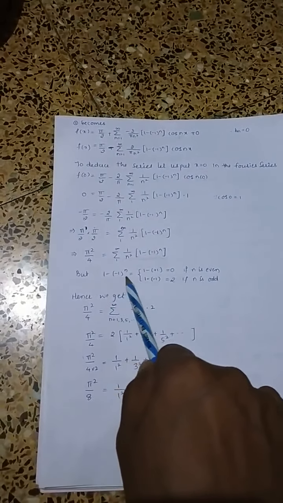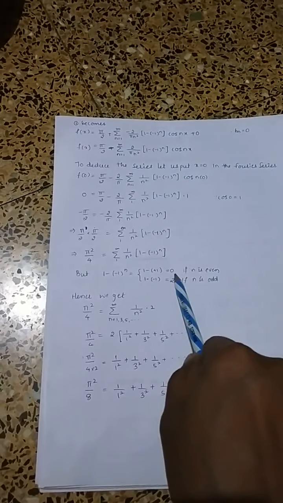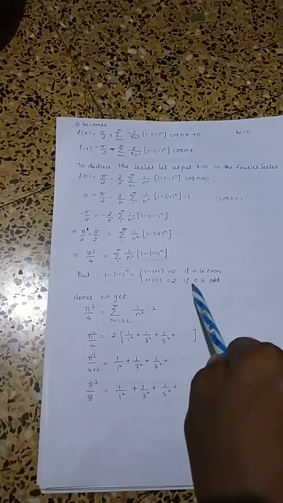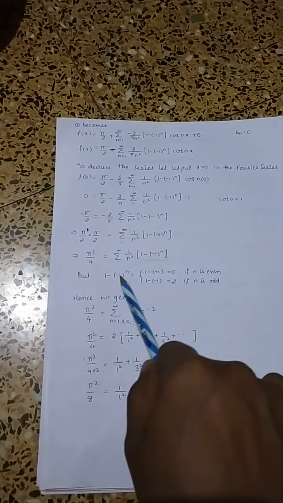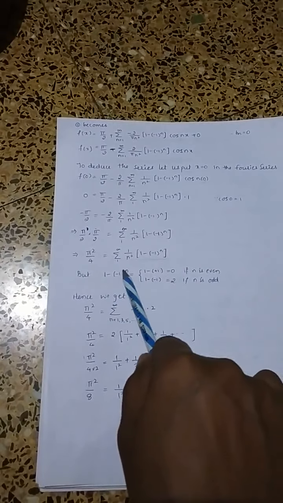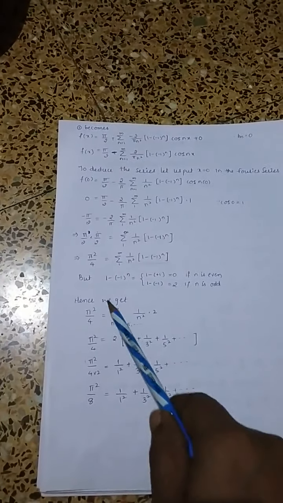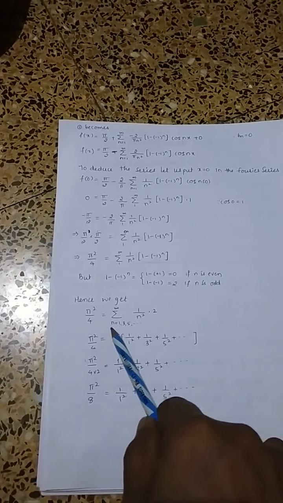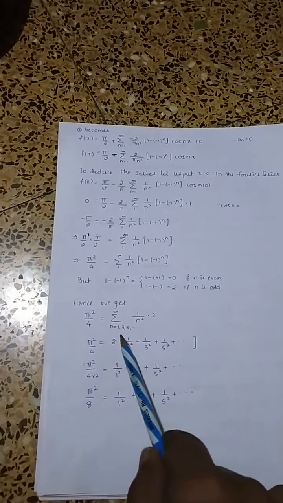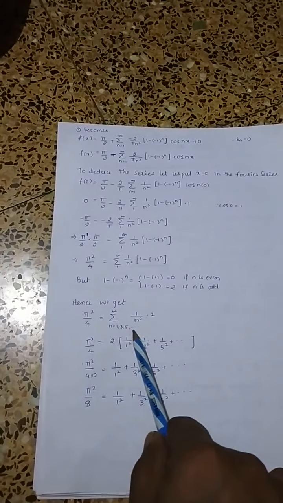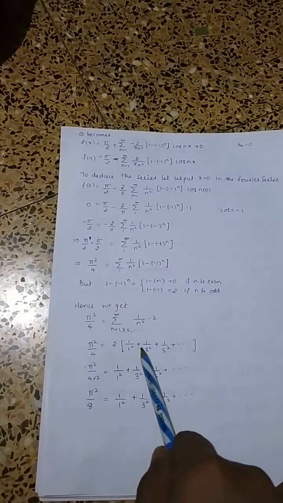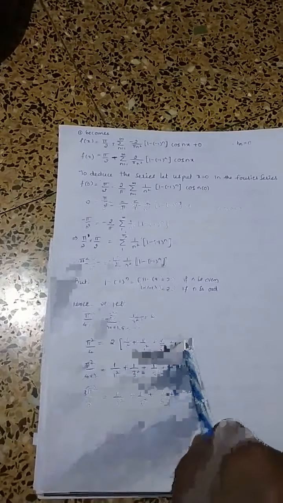The value of this term becomes 0 if n is even. The value of this term becomes 2 if n is odd. Right? If n is odd, the value of this term becomes 2. If n is even, the value of this term becomes 0. Hence we get pi square by 4 is equal to summation n equals 1, 3, 5 to infinity 1 by n square into 2, substituting n equals to odd numbers, that is 2 into bracket 1 by 1 square plus 1 by 3 square plus 1 by 5 square plus so on.